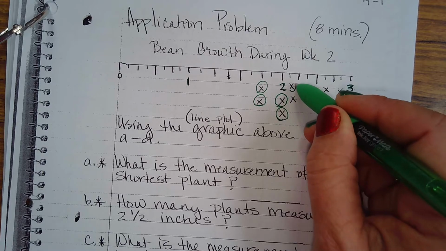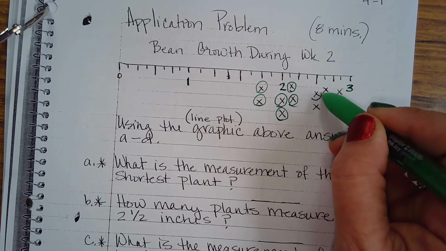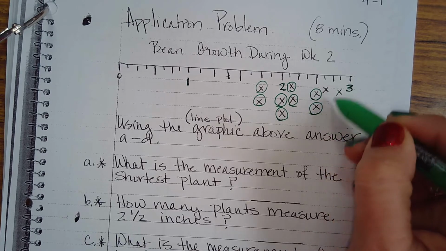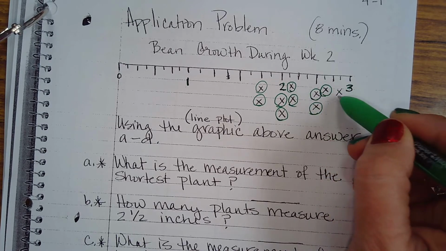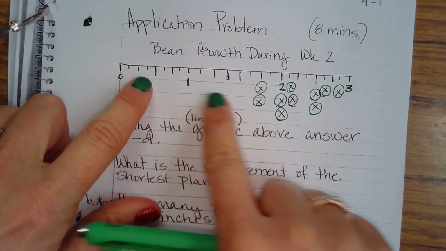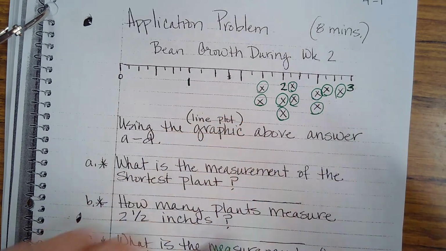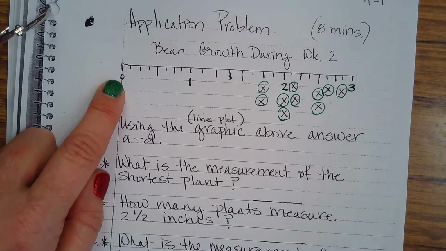I have 2 pieces of data sitting right next to it. I have 2 pieces of data here, 1 piece of data here, and 1 piece of data here. So those are numbers. What do you think we should do to help understand where these numbers sit on this ruler? What can we do?